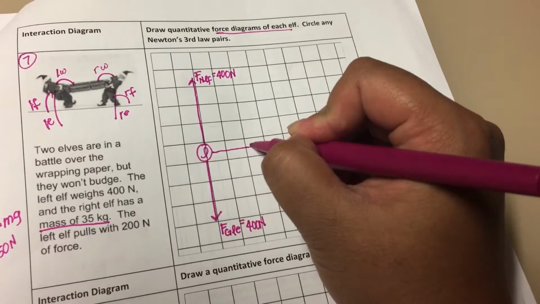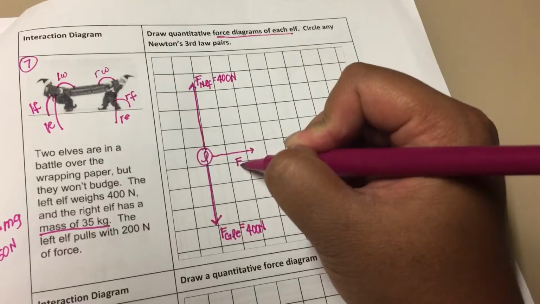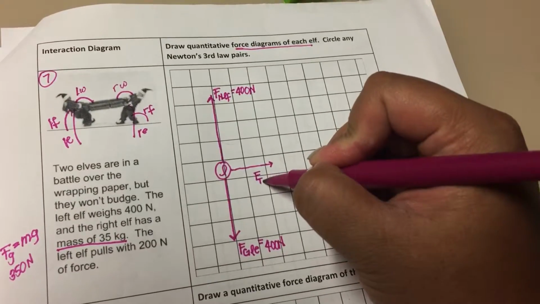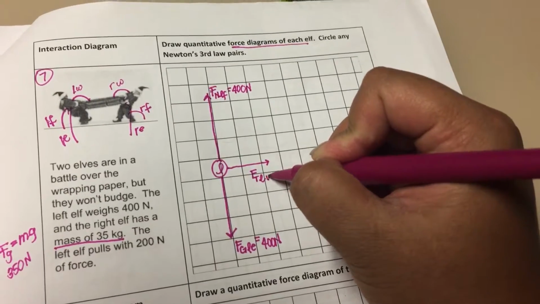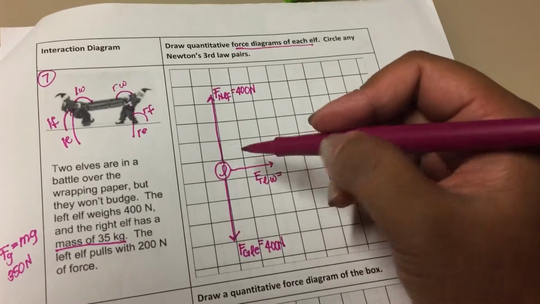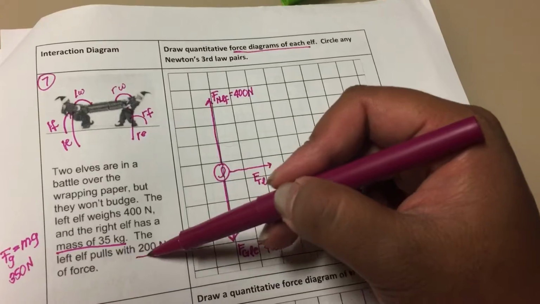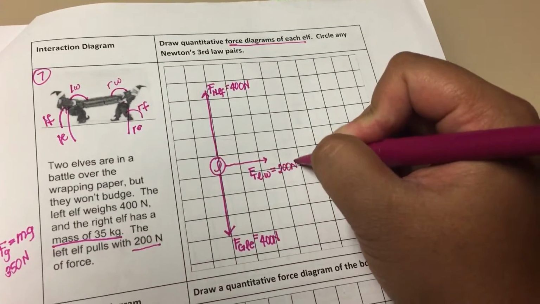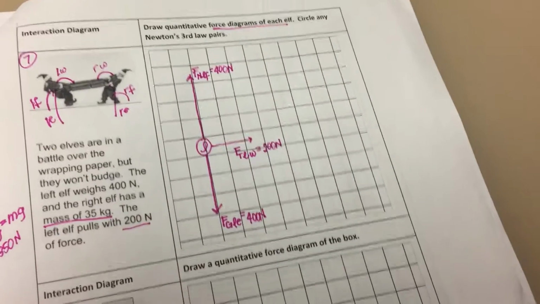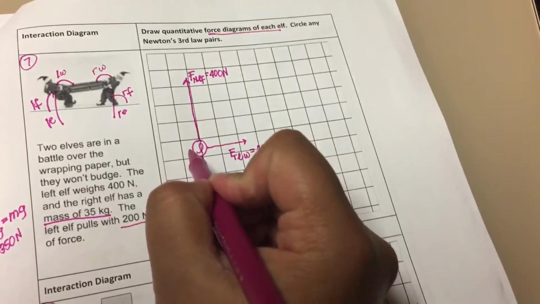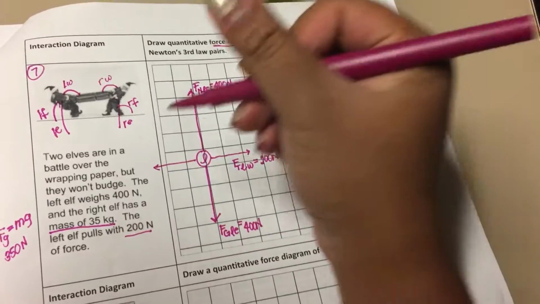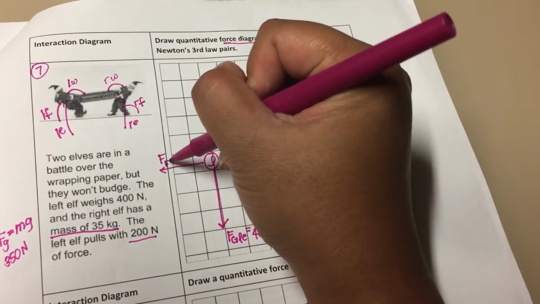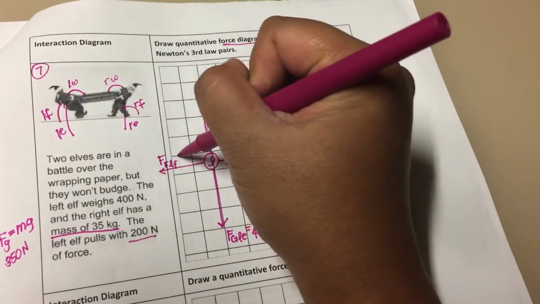So it's going this way, and it's a tension force because it's a pulling action on the left elf by the wrapping paper, and they're each pulling it at 200 newtons. Okay, so the left elf is pulling it at 200 newtons. And so then the force of friction is preventing the elf from falling over. Okay, and that's coming from the floor.